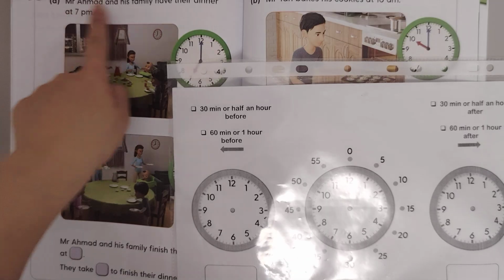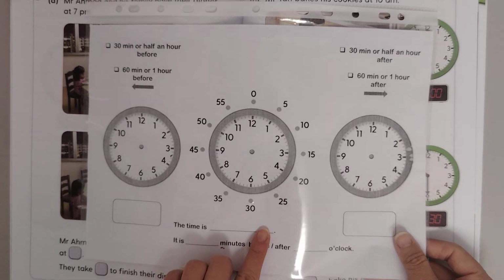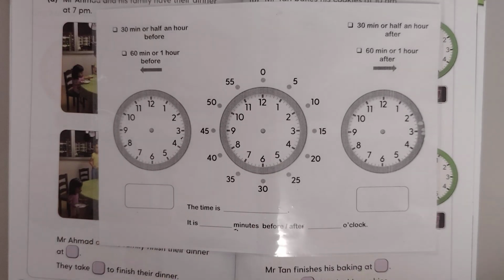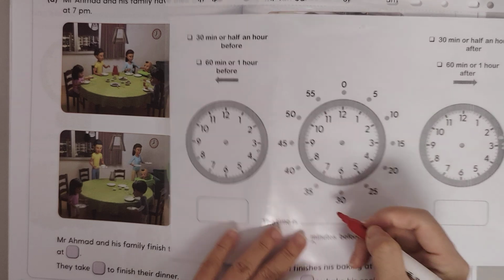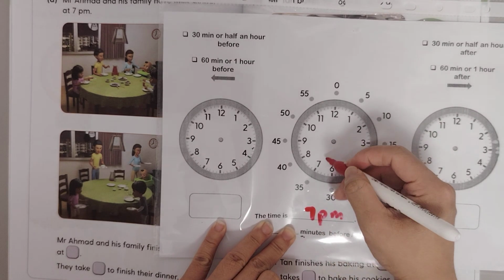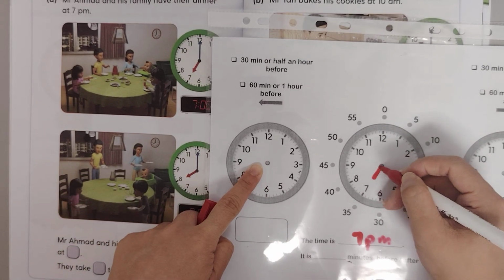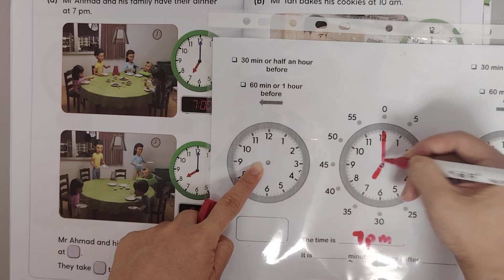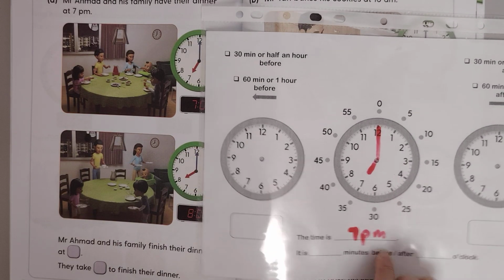Here we have Mr. Ahmad and his family having their dinner at 7 p.m. I'm going to write that here. The time is at 7 p.m. when they started having their dinner. Drawing the clock hands here, the short hand pointing at 7, the long hand, the minute hand pointing at 12. That would mean 7 p.m.